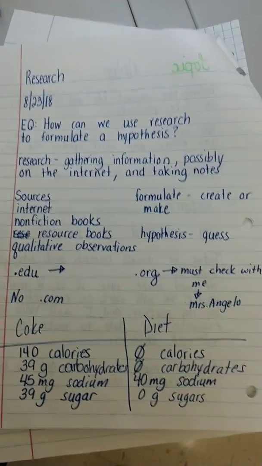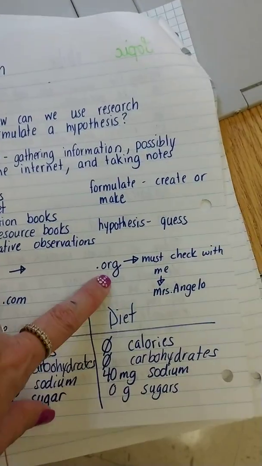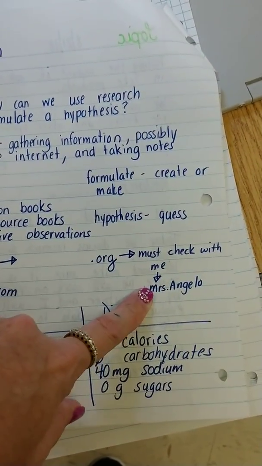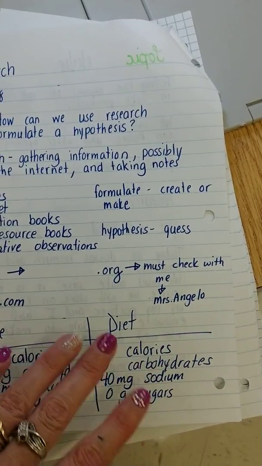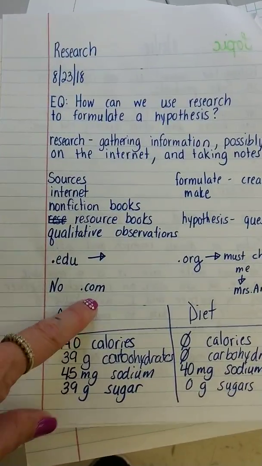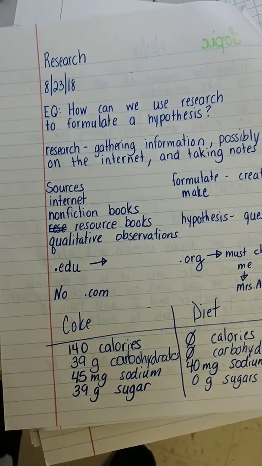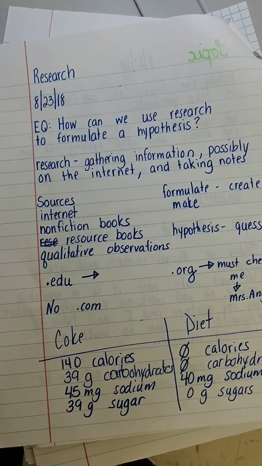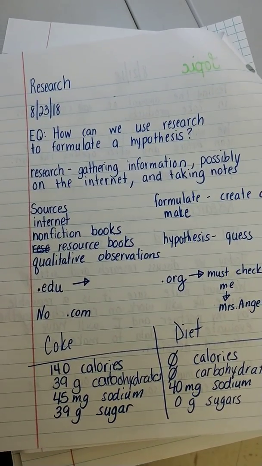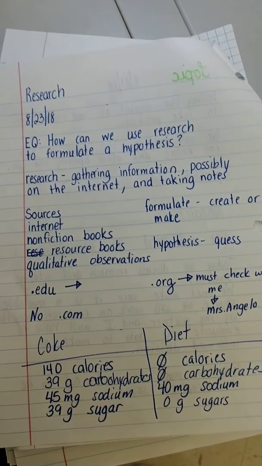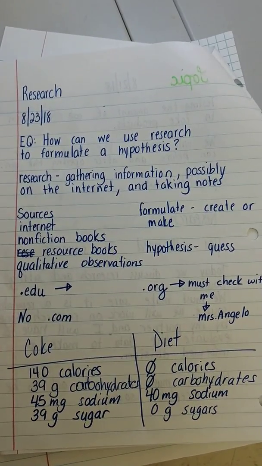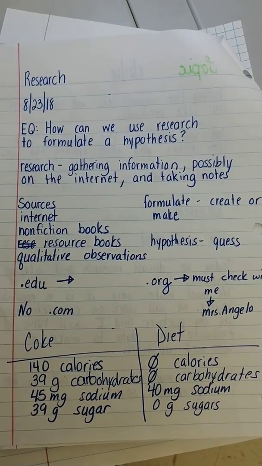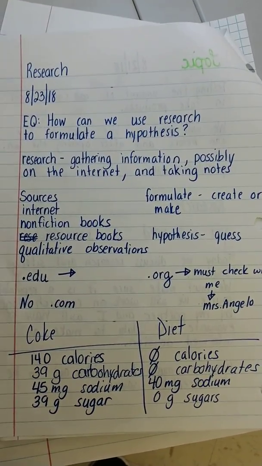All right. Well, okay, so they know that if it's a .org, they do need to check with me first because some of those websites aren't as reputable. We do not want .com, with the exception of an FDA nutrition label. Since those are regulated by the government, if they go on to a company's website and get the nutrition label, that is okay because they would be fined if they weren't correct.